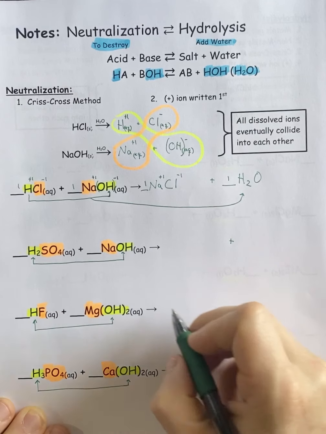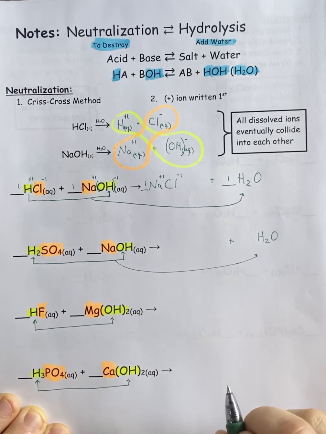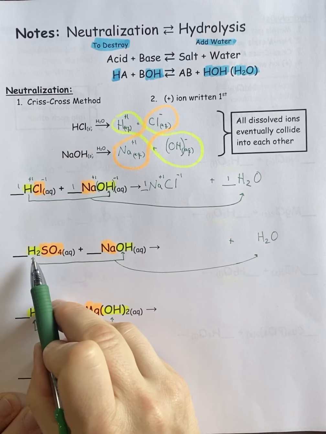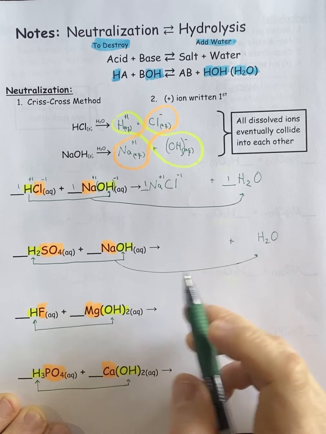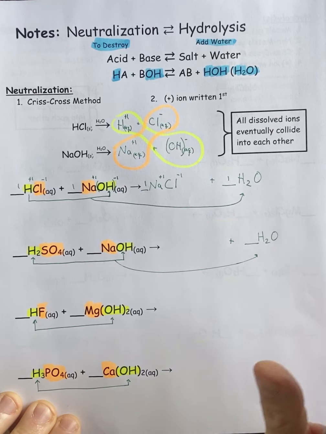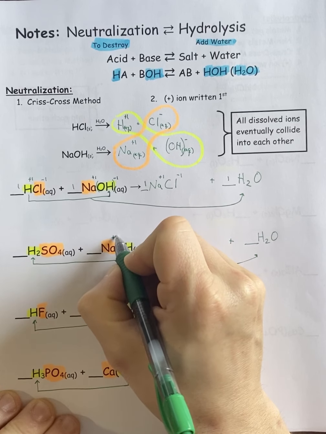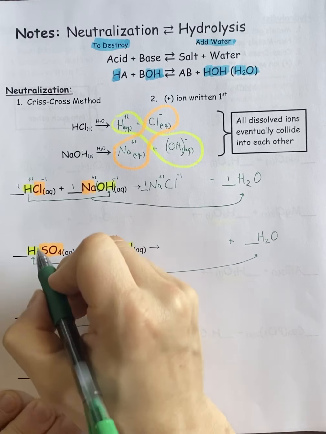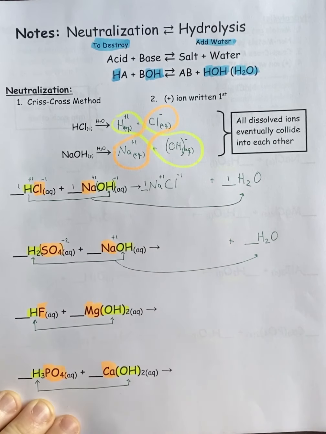So watch, I'm going to do all of these with you. The H and the OH always make water. It does not matter that there's two H's here and that there's one OH here. When we balance it, we'll solve that problem. But when H and OH come together, they're going to make water, no exceptions. And then what's left over, in this case, Na, which is +1, that's all I really care about. And SO4 as a polyatomic, if I look it up, it's -2.